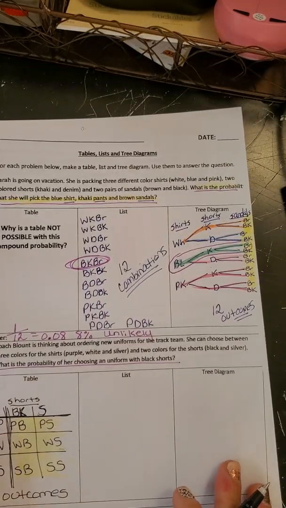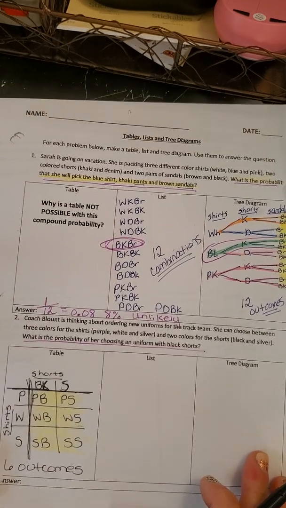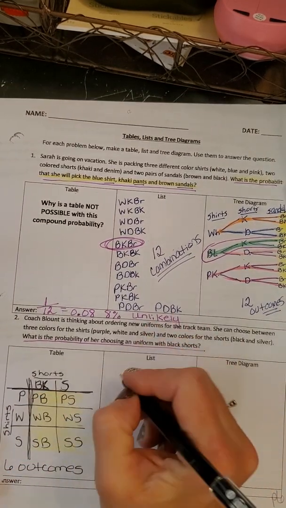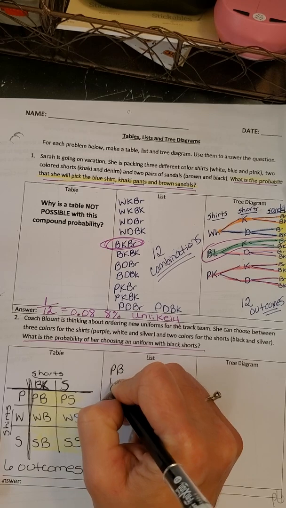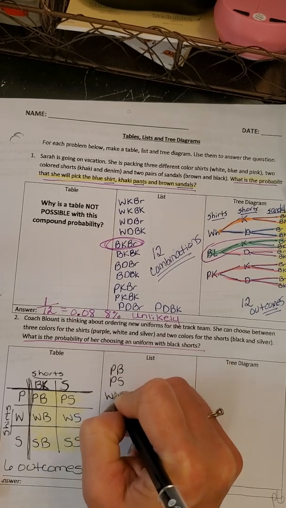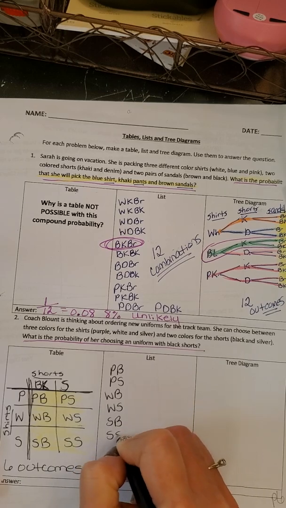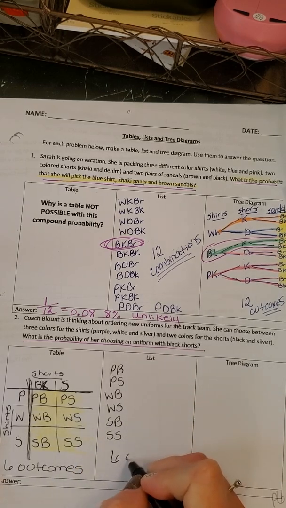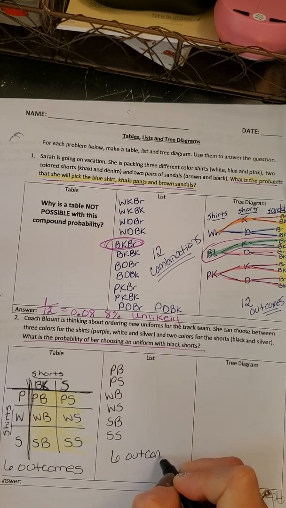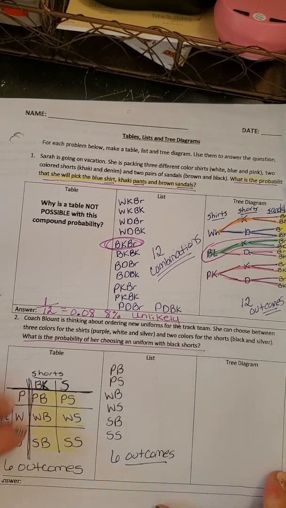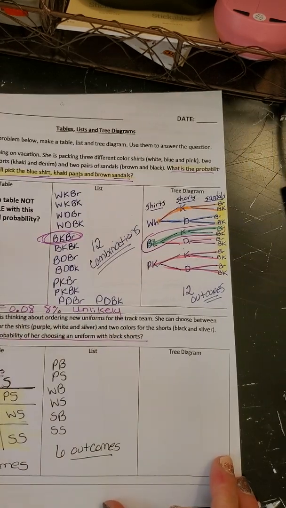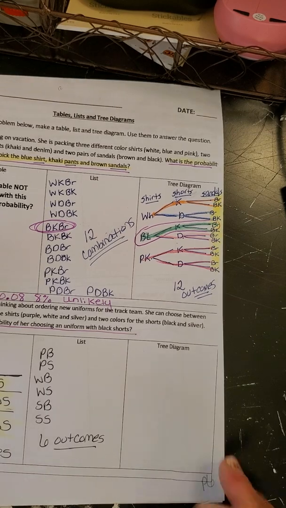All right. Now this is easy to do your list from, because you're just going to list these. Purple, black, purple, silver, white, black, white, silver, silver, black, silver, silver. Six outcomes. Now let's do our tree diagram.